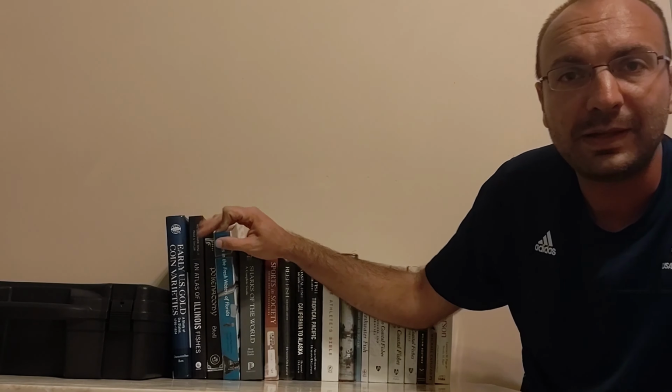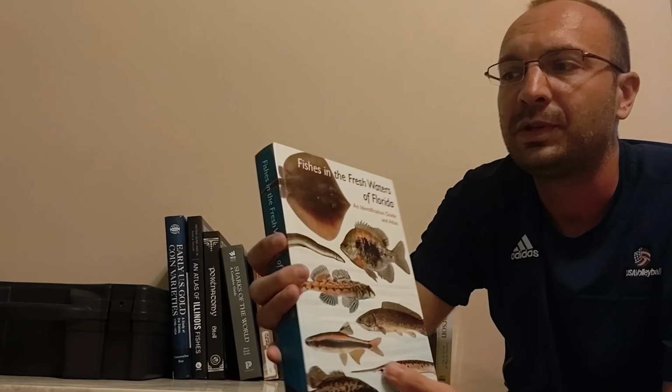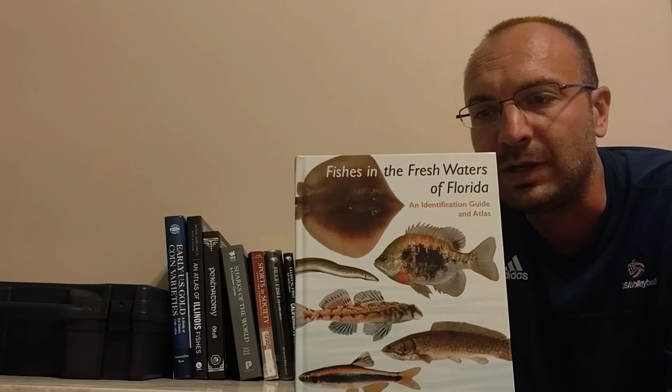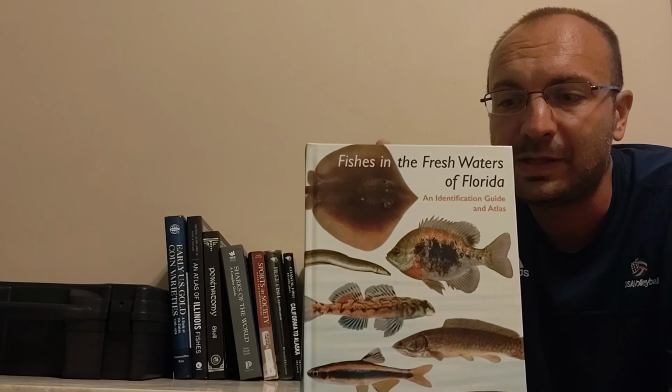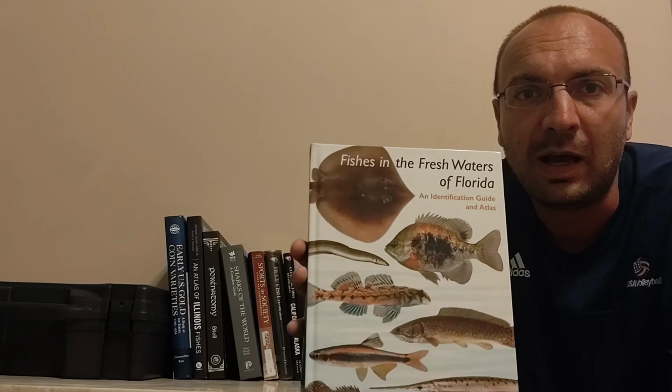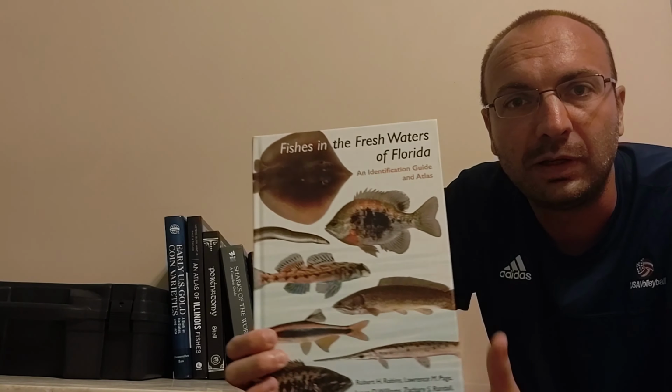So this is going to be video one of what I believe is going to be a series of these book reviews, and today what we're going to talk about is this book right here. So this is The Fishes of the Freshwater of Florida, an identification guide and an atlas. This has 222 different species listed inside here, all of which are found in the freshwater in Florida.